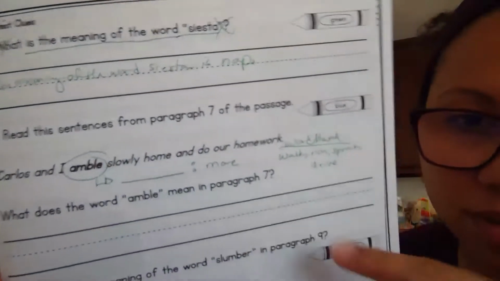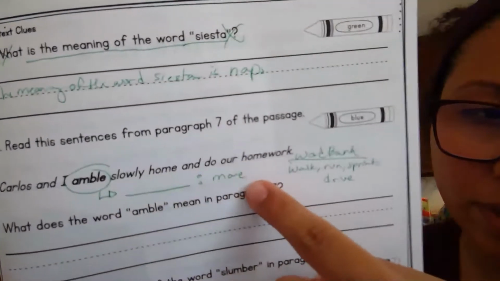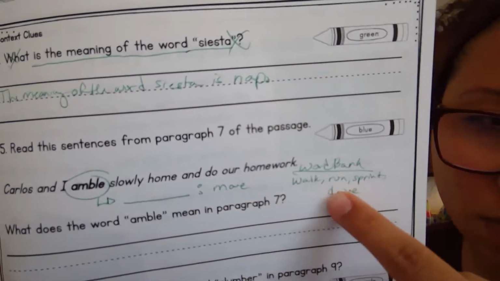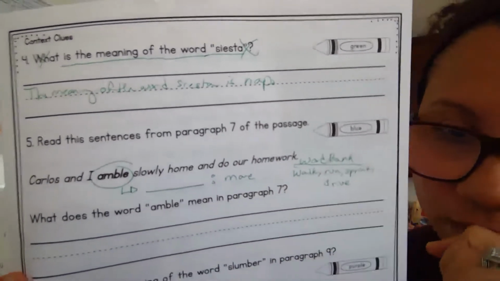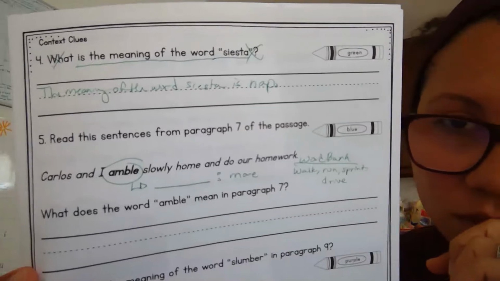I see Soraya's. I see walk, run, sprint. So we're looking for a verb that means to move, and they can either walk, run, sprint, or drive. I have two answers there.